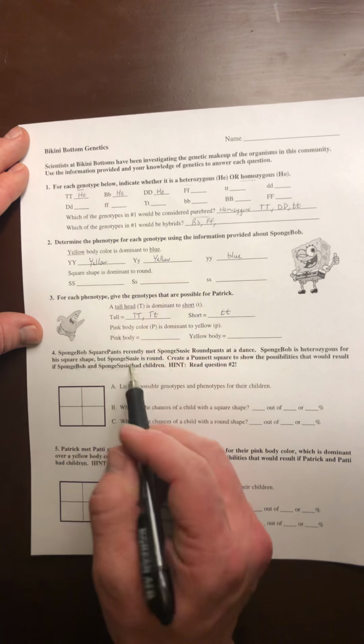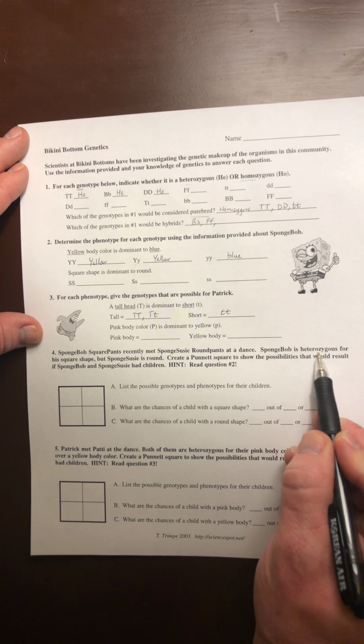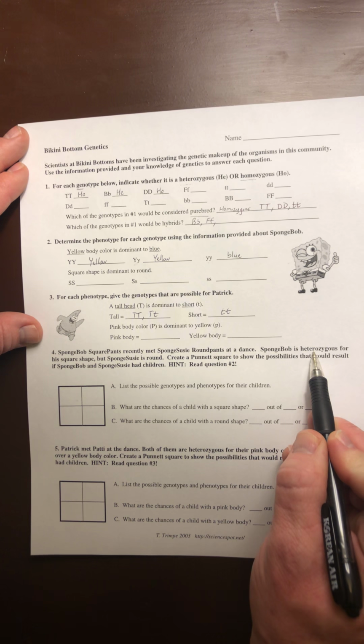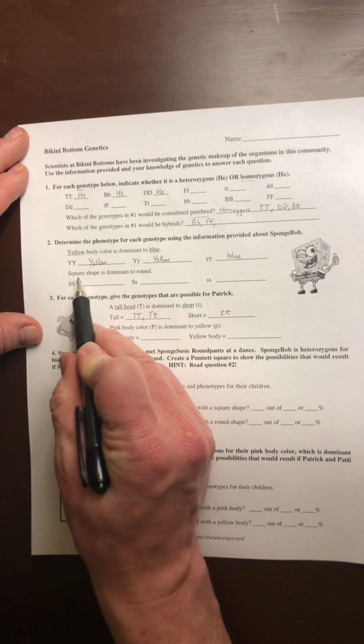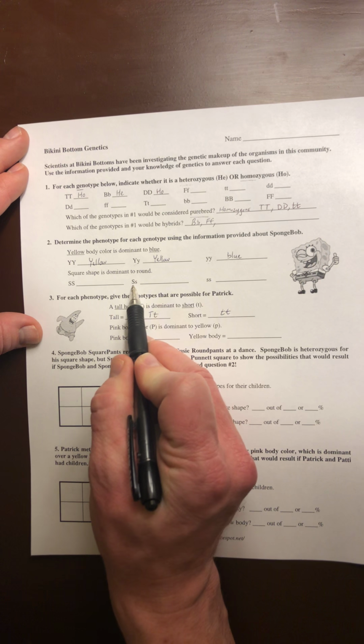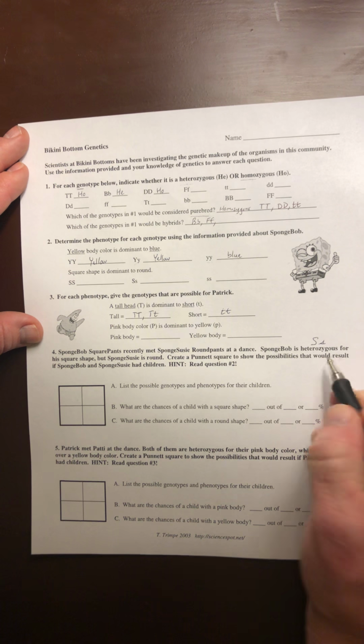So go up here, okay? SpongeBob is heterozygous, so he is different. His genotype is different. So if you go up to number 2, talking about square shape is dominant to round, SpongeBob would be the different. He would be heterozygous. So he would be capital S, lowercase s.